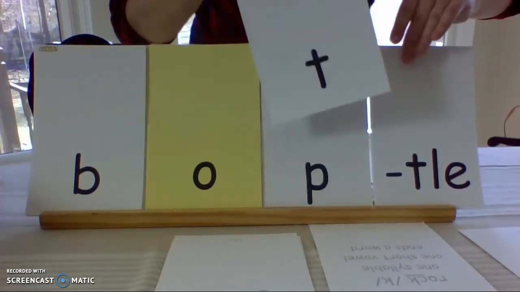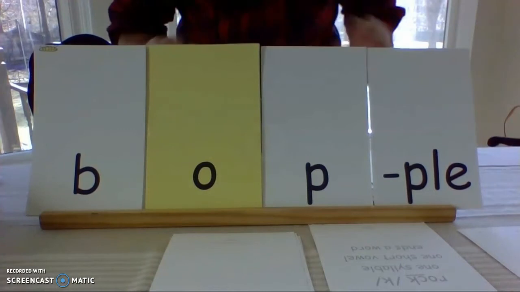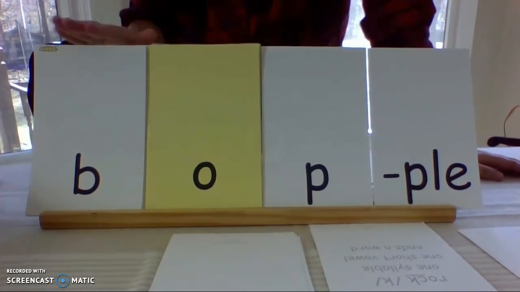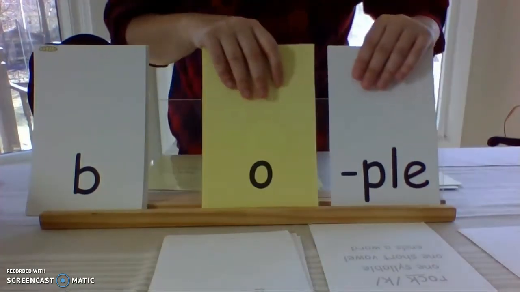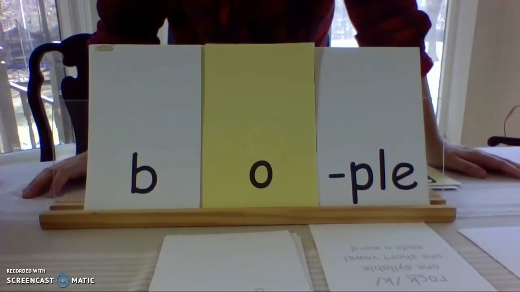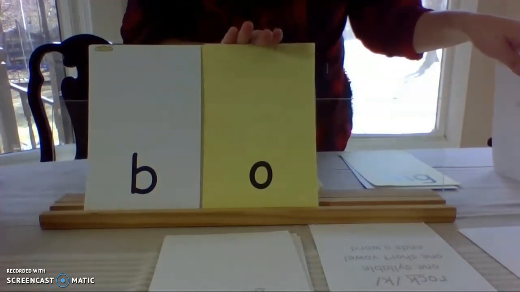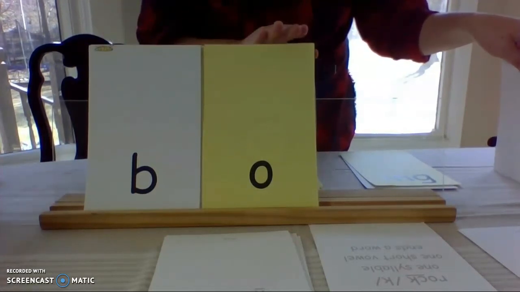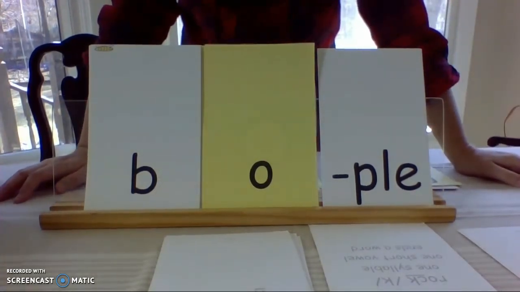Okay, and the last one we're going to do with our short vowel sound, with our closed in vowel sound, is the word bopple. Bopple. Nice work. Now we're going to practice just a few open vowel or long vowel sounds. So when I take my consonant LE off, look what I have here. I have an open vowel. So this sound is b-o, bow. So let's see what sounds and words we make now with an open vowel sound.